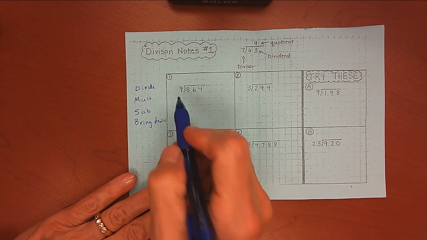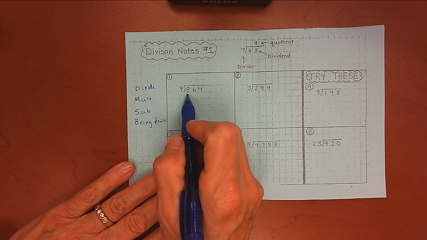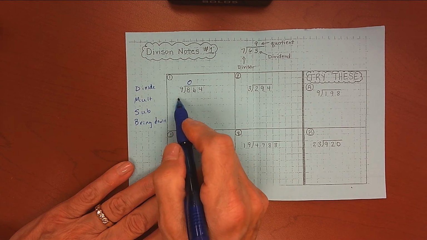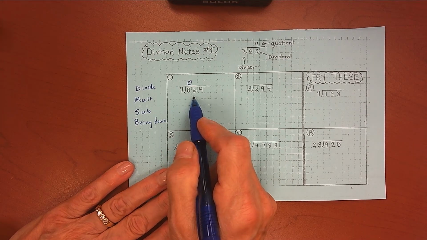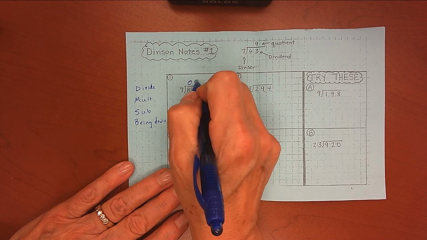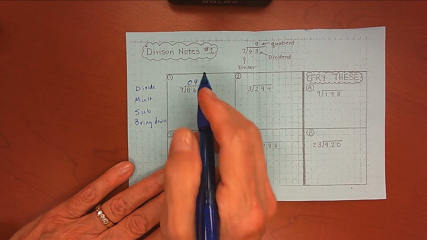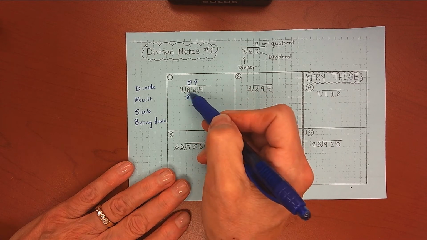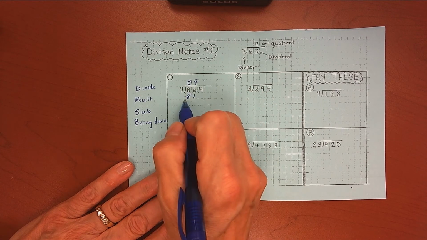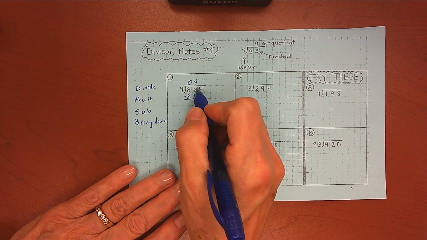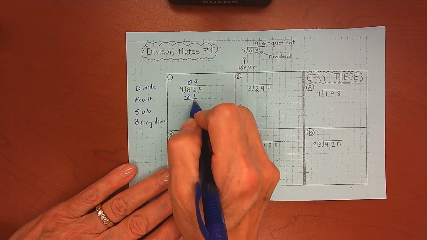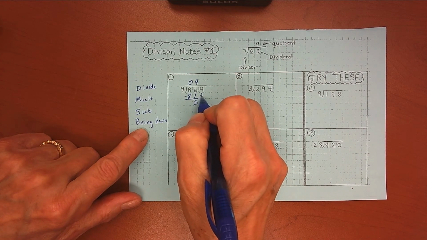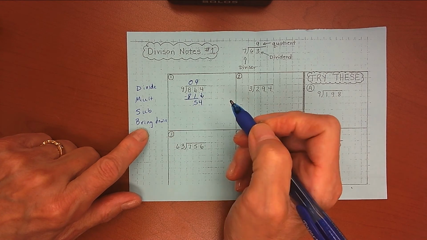All right, so I'm going to see, does 9 divide into 8? It doesn't, it's too big. And so does 9 divide into 86? Of course it does, and that goes in 9 times. Remember our basic facts that 9 times 9 is 81. So we're going to subtract now. So we've done our divide, we've done our multiply, and now we're subtracting. 6 minus 1 is 5, and 8 minus 8 is 0, and now we're to our bring down. And we start the process all over again.